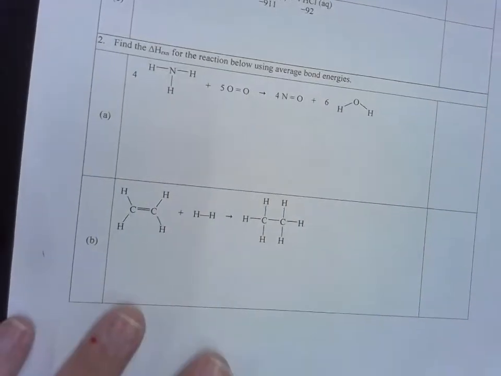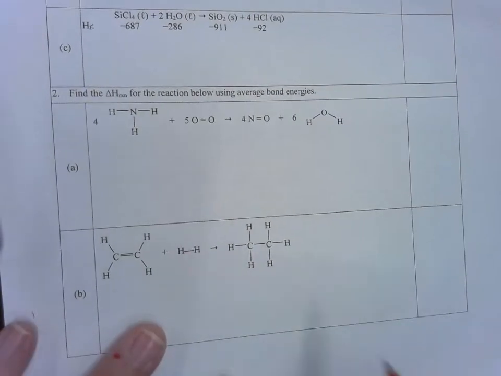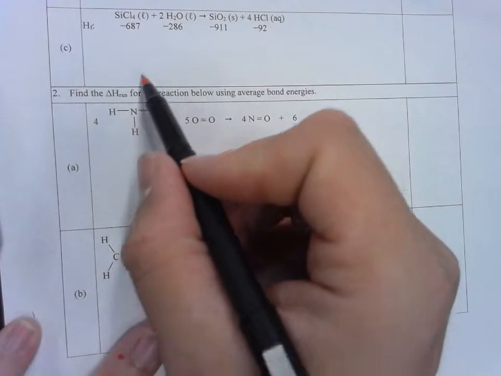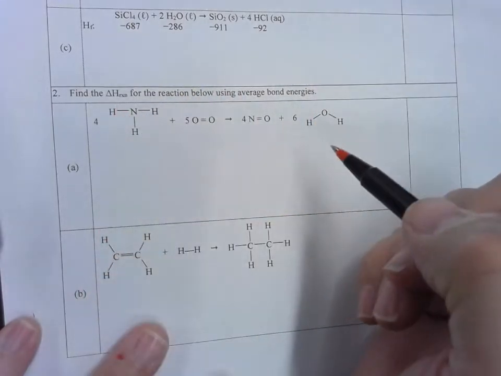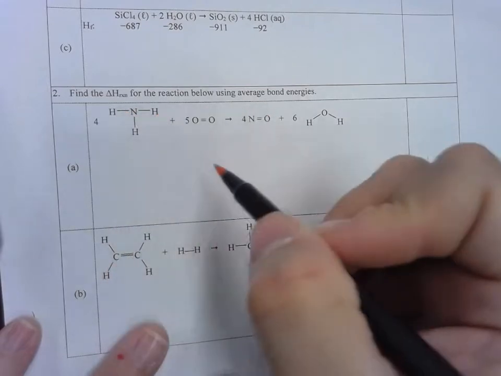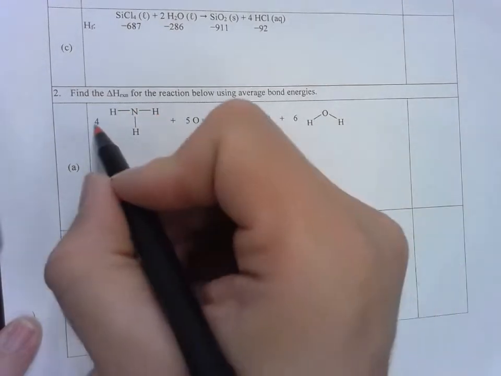I will do number 2 now. In number 2, you find the delta H of the reaction, same thing, except what we have to do is count up the bonds. We use the bond energies.